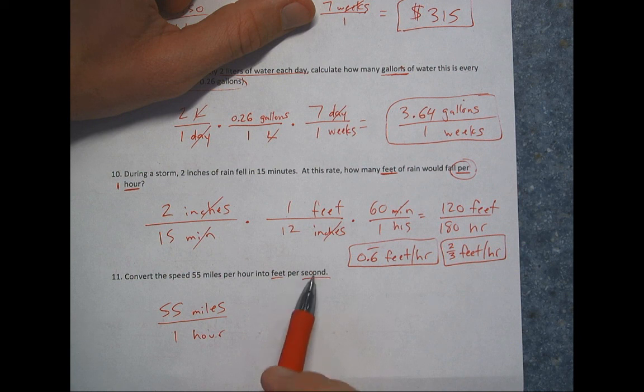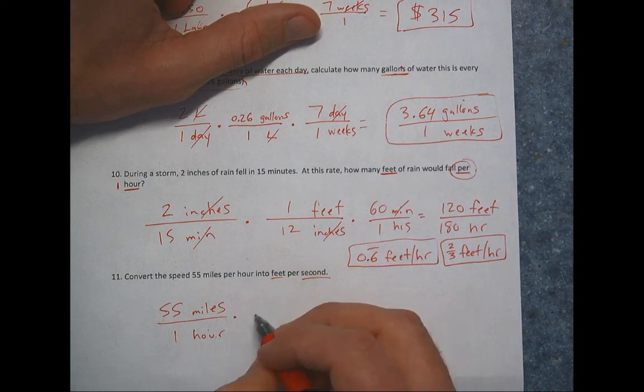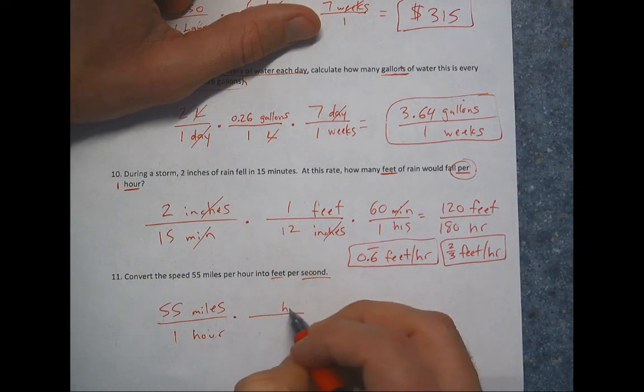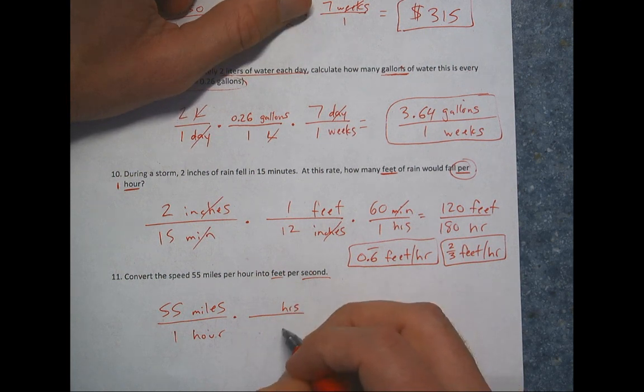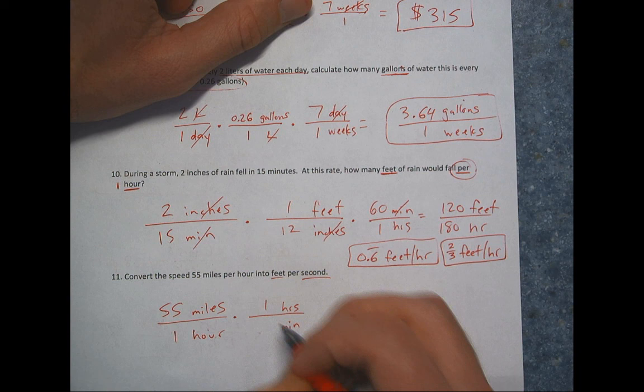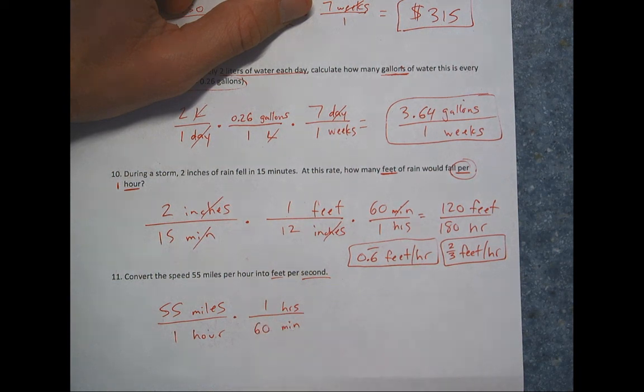You may not know this direct conversion from hours to seconds. So we can go from hours to minutes and then from minutes to seconds. So let's start there. Hours has to go on top. What conversion do you know? Well, I know hours to minutes. 1 hour is 60 minutes. At this point, if I cancel, I find out how many miles per minute. We need seconds, and I know we need to go to feet, but we'll get there. But right now, I'm finding out the something amount per minute.